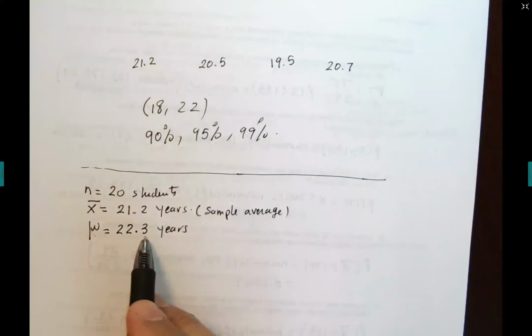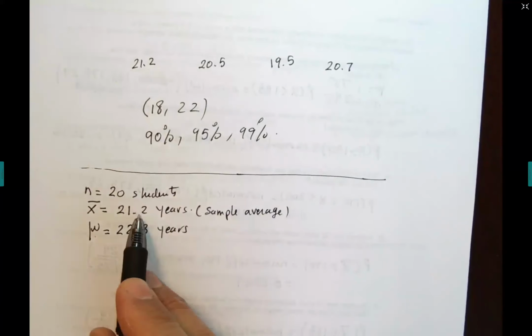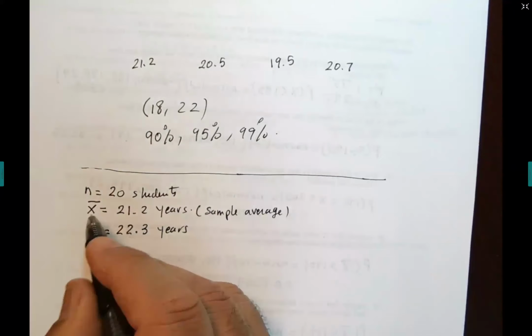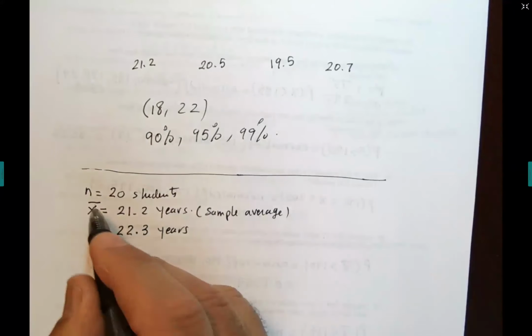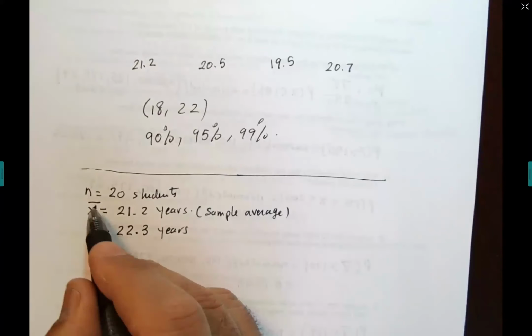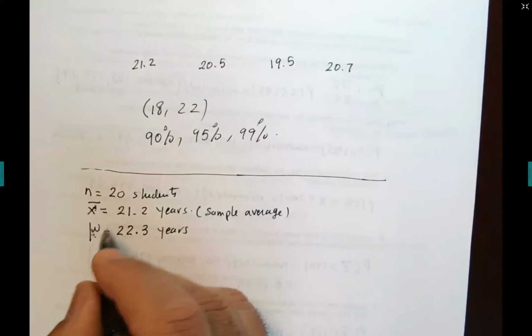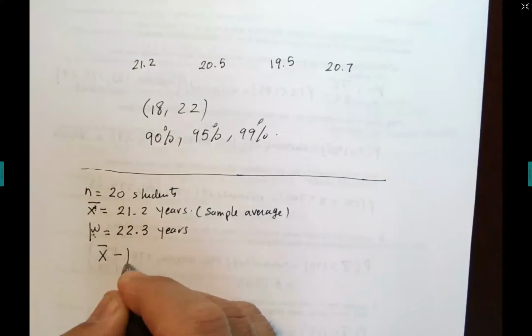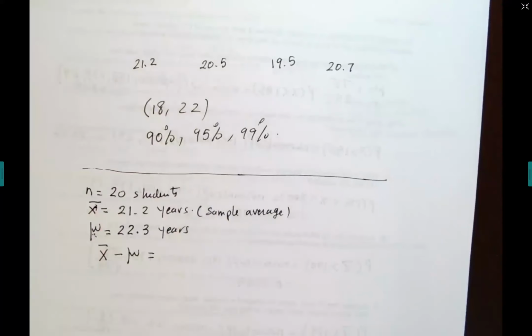So that means we missed. We didn't get the actual age. What do you guys call the difference? This is the estimated age, and this is the actual value. What do you know we call the difference between the actual value and the estimated value? Any person? I'm sure you've heard of the word.